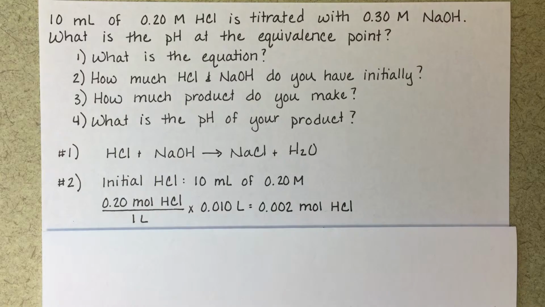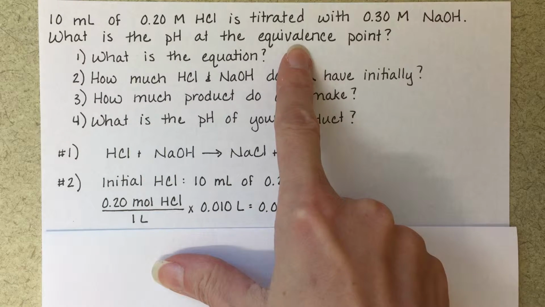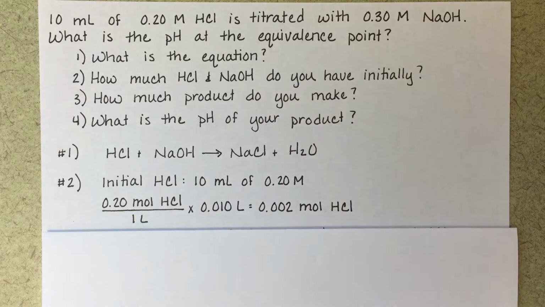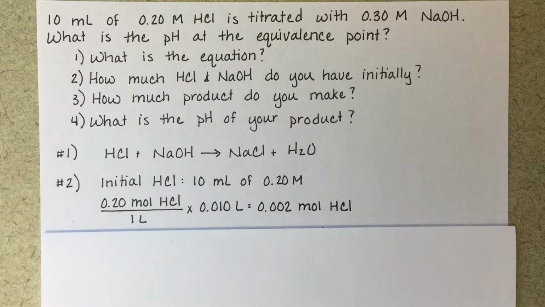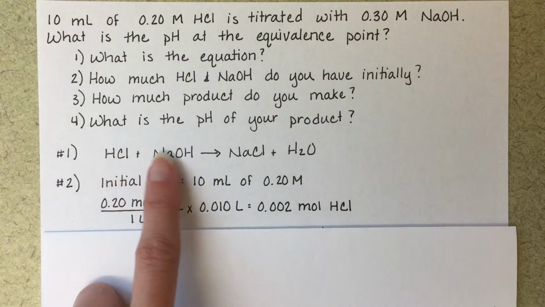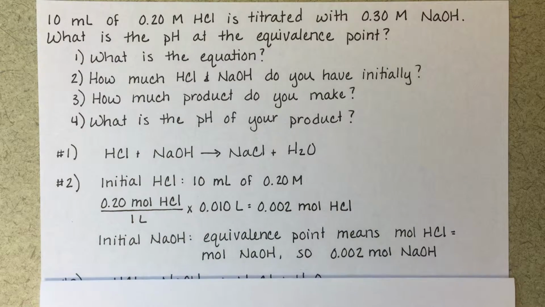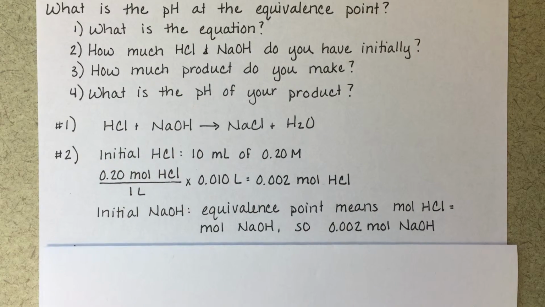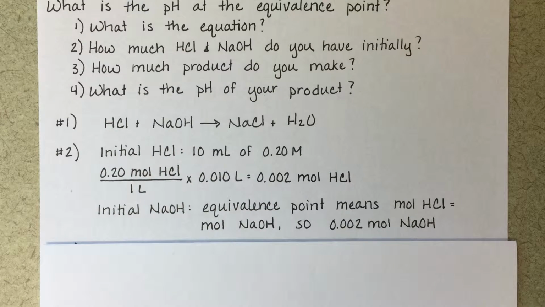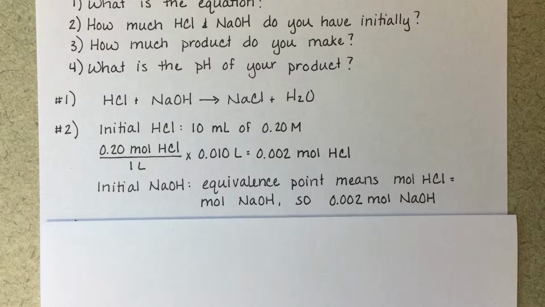For the sodium hydroxide, we're given a molarity, but we're not specifically given a particular volume of sodium hydroxide. However, we are told that we're doing this calculation at the equivalence point of the titration. By definition, the equivalence point is when we have the same number of moles of both of our reactants. So at the equivalence point, we will have 0.002 moles of NaOH. We don't even have to do any calculations to figure that out. We just know that because it tells us we're at the equivalence point.